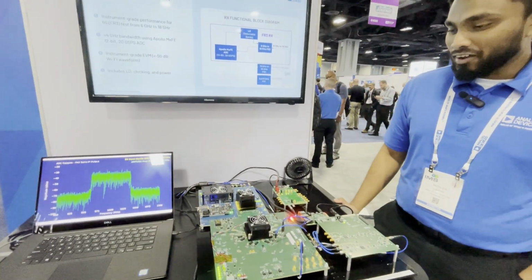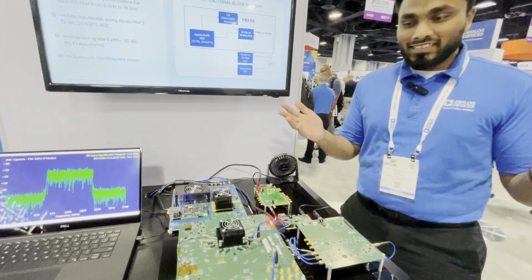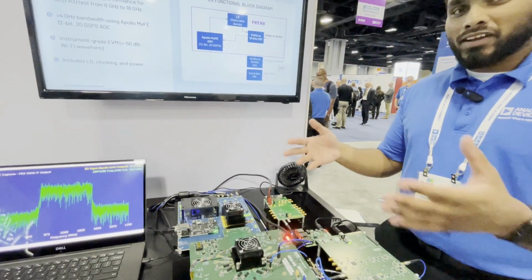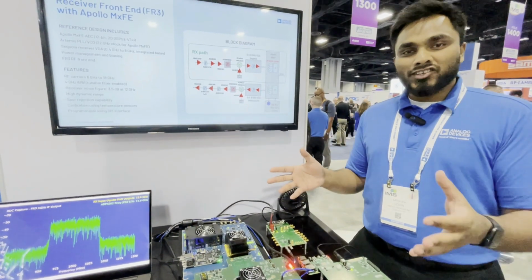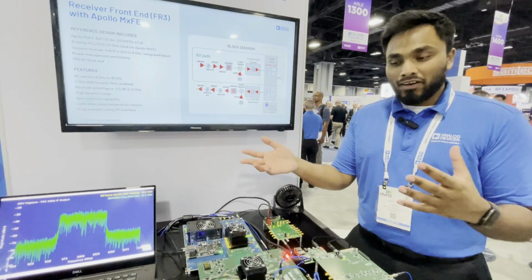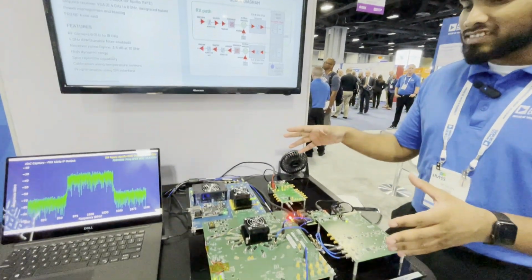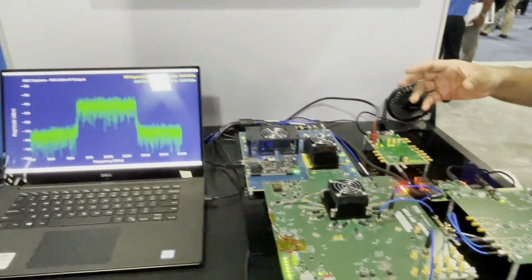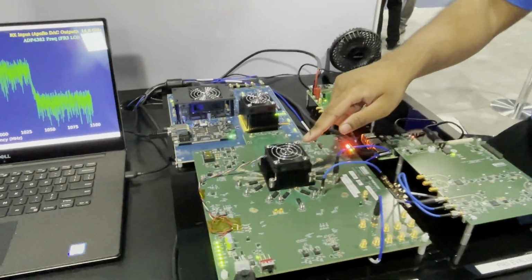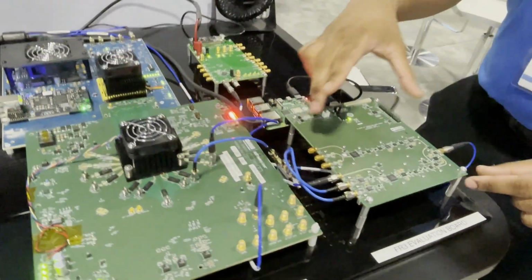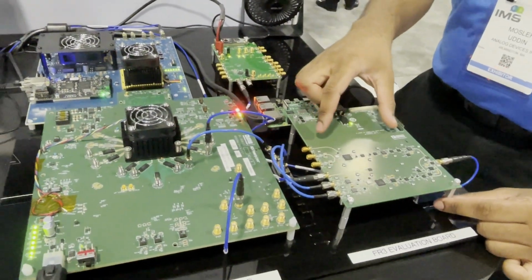Yeah, thanks, Martin. I guess what Martin said is that it's not here yet, but it's emerging, it's coming. And so ideally when it comes, we need to have instrumentation and we need to be able to test key aspects and certain things about it. And so what we have here is a spectrum analysis system. What we're showing is our newest Apollo MXFE, and it's integrated with our FR3 board. This FR3 board goes from 6 to 18 gigahertz.